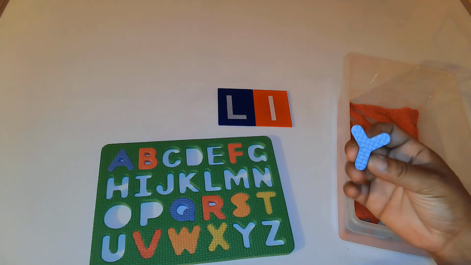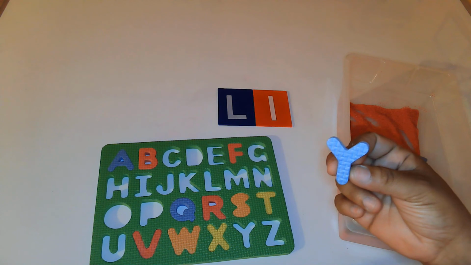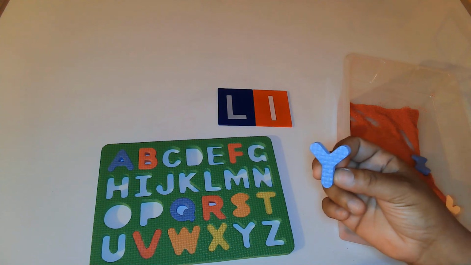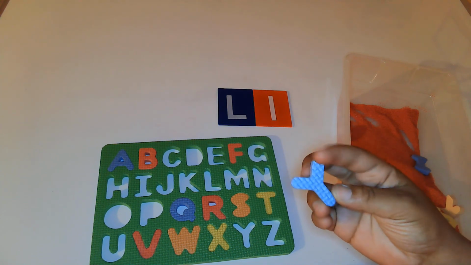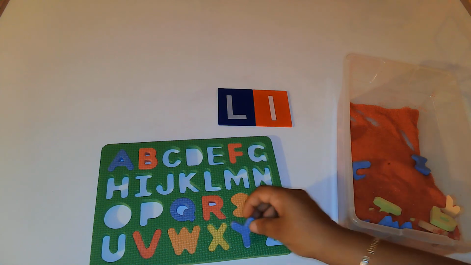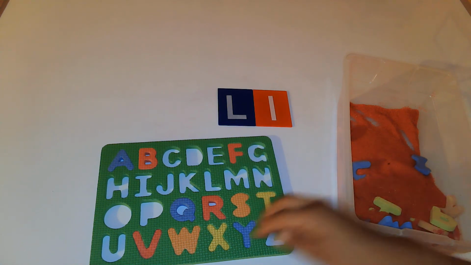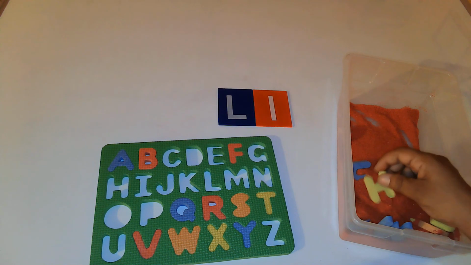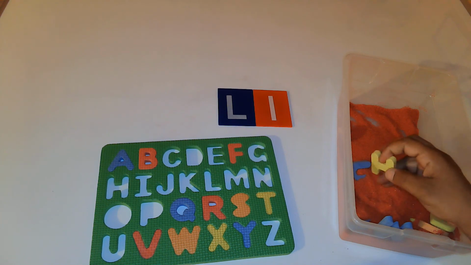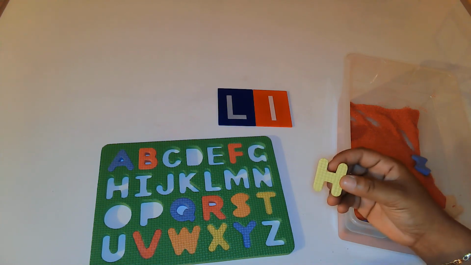And I have another letter. This letter is Y. Can you say Y? Great job. And Y can be for yo-yo. A yo-yo is a toy that you play with, and you probably have a yo-yo at your house.